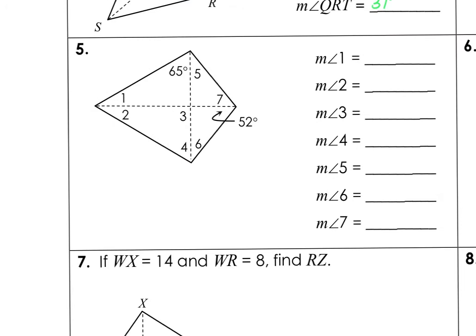All right, let's hop over to number five. A lot more missing information here now that we've gotten through the preliminary information from 1, 2, and 3. We're looking for angle 1, angle 2, 3, 4, 5, 6, and 7. And what do we already know?